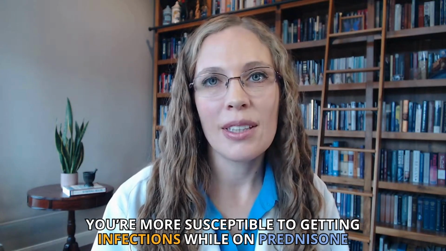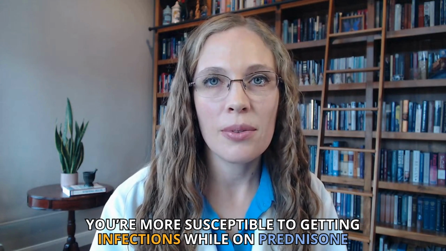You're more susceptible to getting infections while on prednisone. Things such as sepsis, which is a full body infection, are more likely on prednisone than if you weren't taking prednisone. So it's best to give back those nutrients that prednisone is stealing, like vitamin C and zinc.